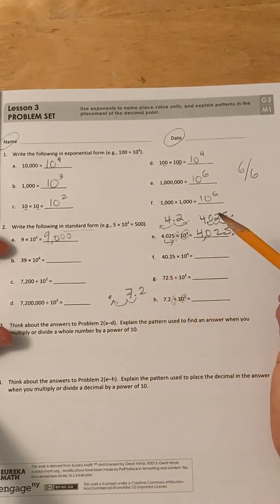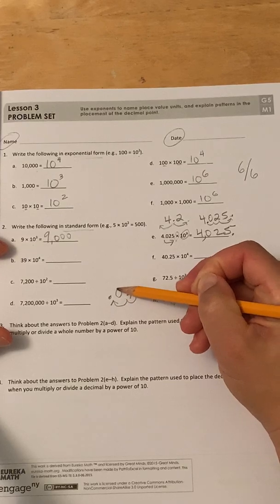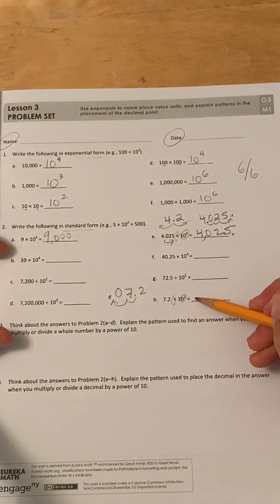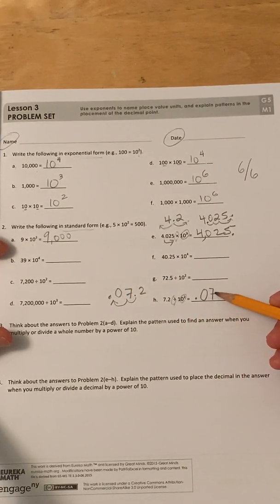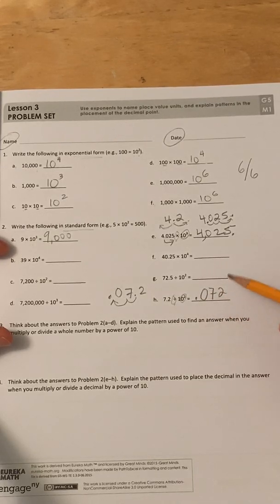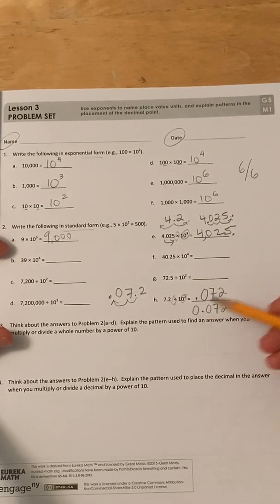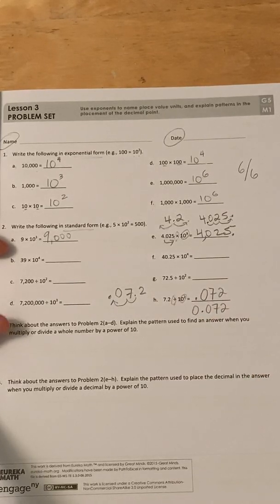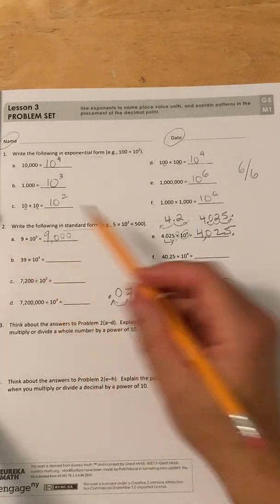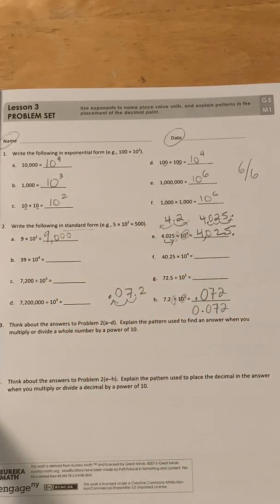What do I put right here? A 0. My final answer, 72 thousandths. Remember, this number is the same as this number. You can add a 0 before the decimal. Okay, pause the video and finish A through H.